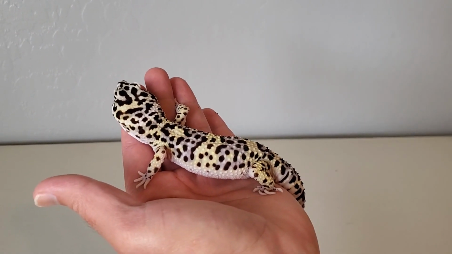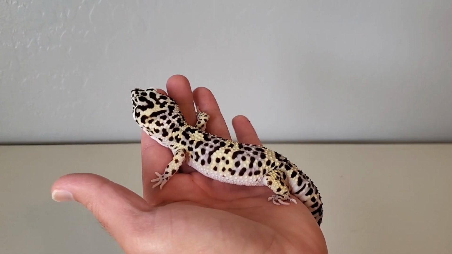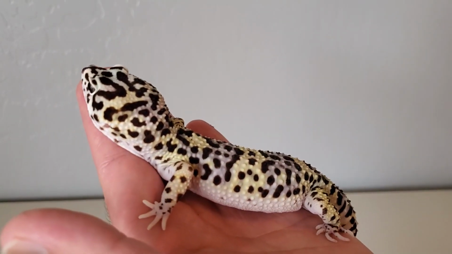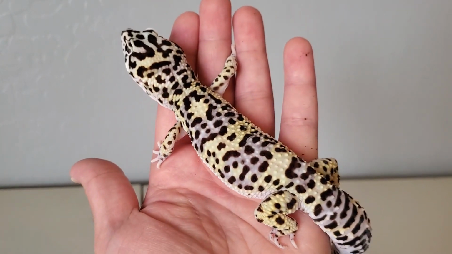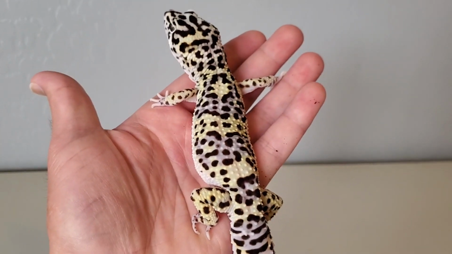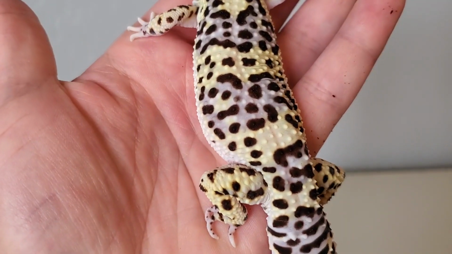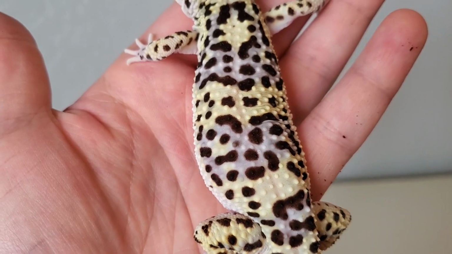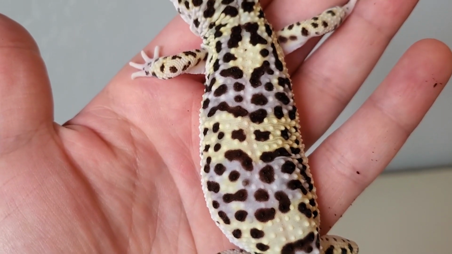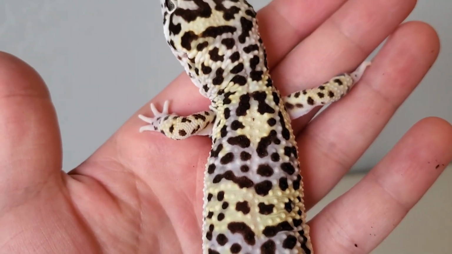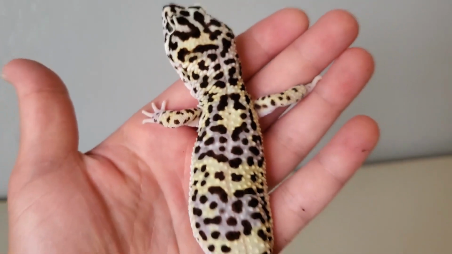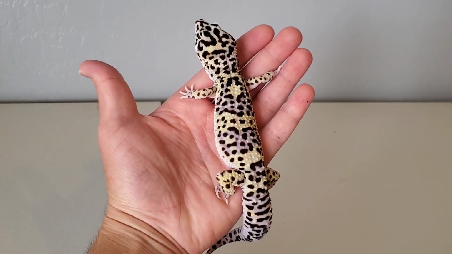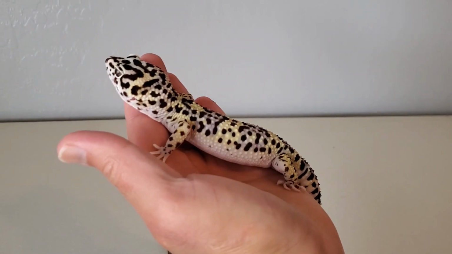Now they're all the same species, but it is different genetic mutations that happen within the DNA structure of this animal to cause different physical traits to be shown. So there's an up-close shot of the skin of this animal, and you can see it's just beautiful. And this is why the snow is one of the most common genetic morphs or traits worked with in the leopard gecko hobby.